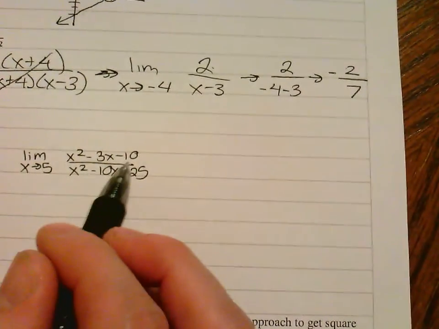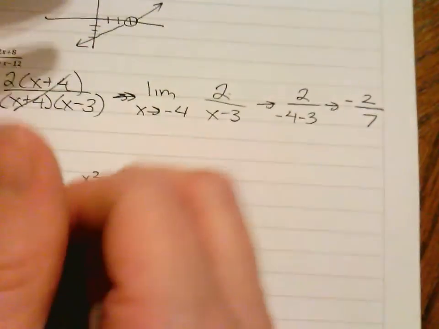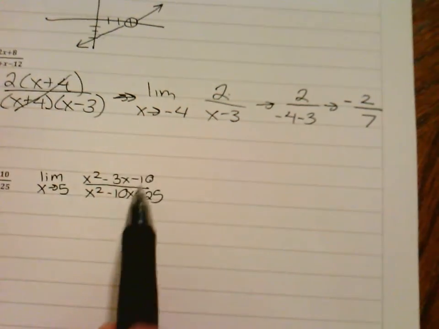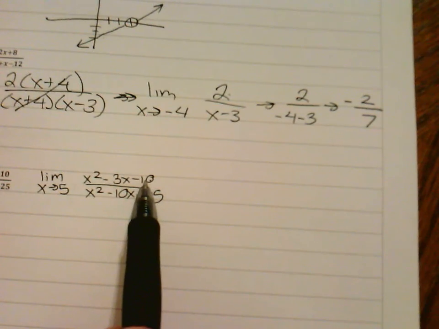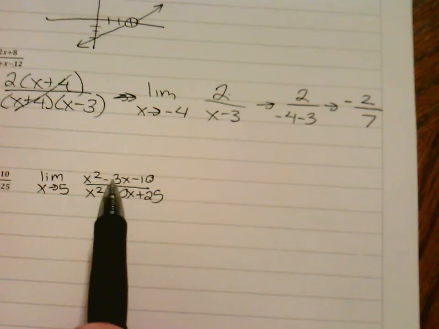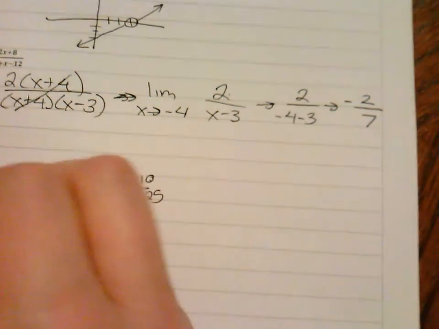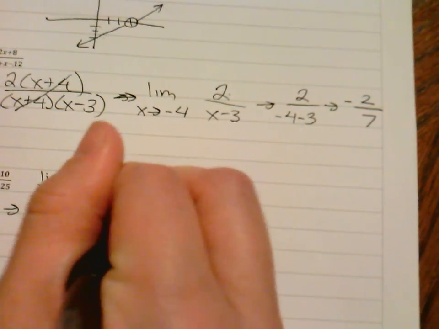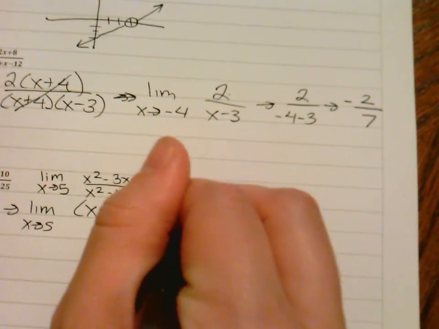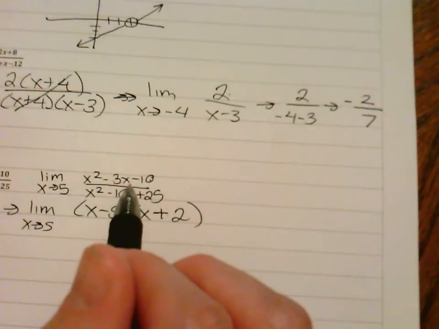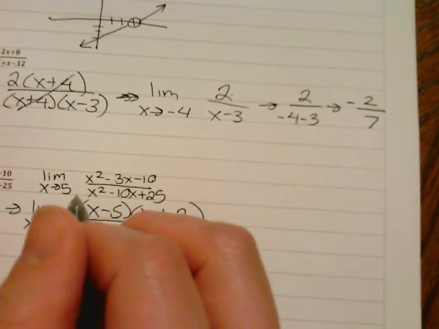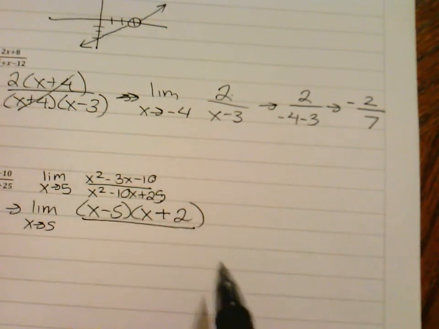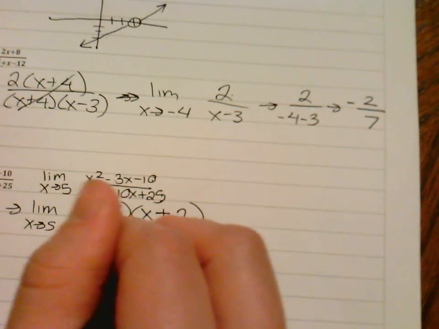Okay, this one, so this is a nice little problem. So we need factors of 10 that subtract to get negative 3. So that's going to be negative 5 plus 2. Okay, remember you can FOIL these and you get that same thing. Okay, 25. So AC, 1 and 25. So factors of 25 that add to get negative 10. So that's going to be x minus 5 and x minus 5. So that's a perfect square.